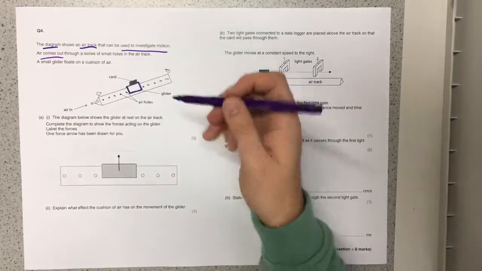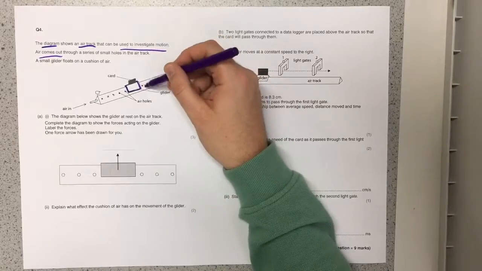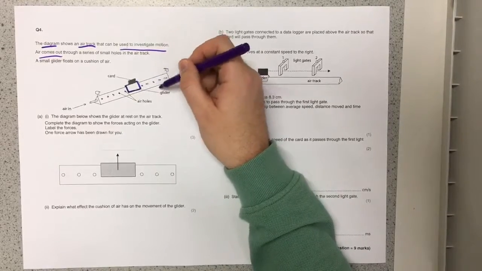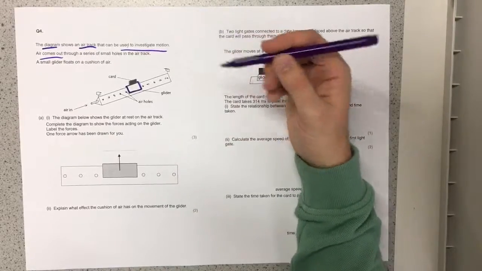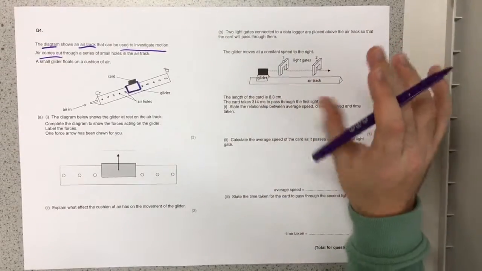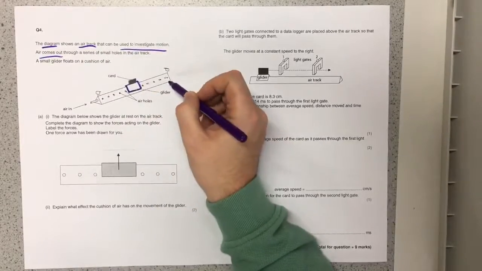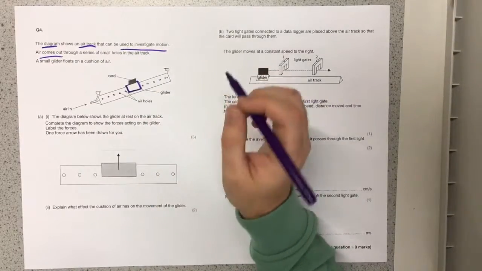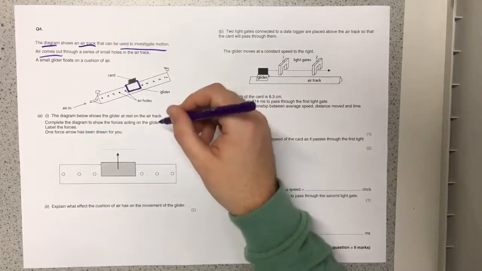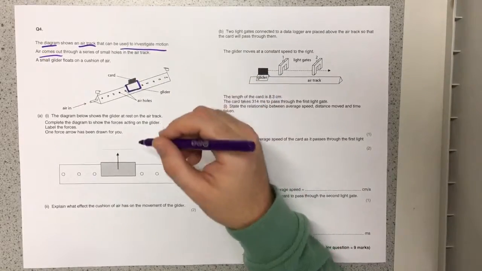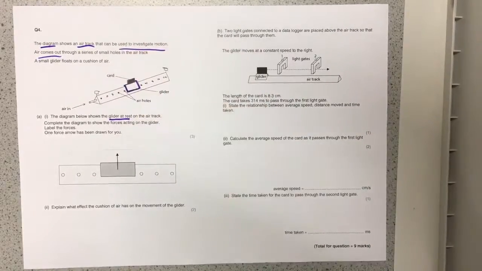Now often we use this sort of thing to investigate collisions, so we might put another glider just next to here, and then we can look at whether momentum is conserved. But this question isn't about momentum, so don't get tricked by the diagram and the experiment. Keep things simple by carefully reading the information given to you. Part A, part 1, says the diagram below shows the glider at rest.